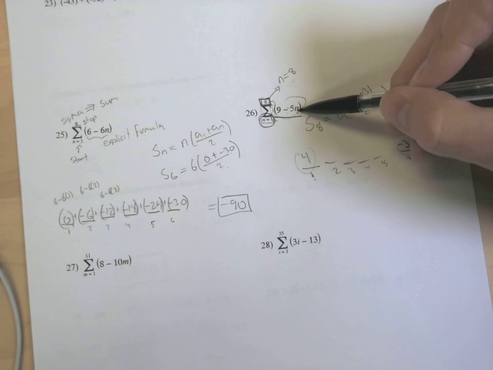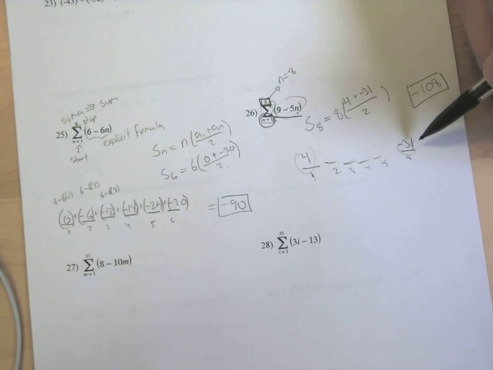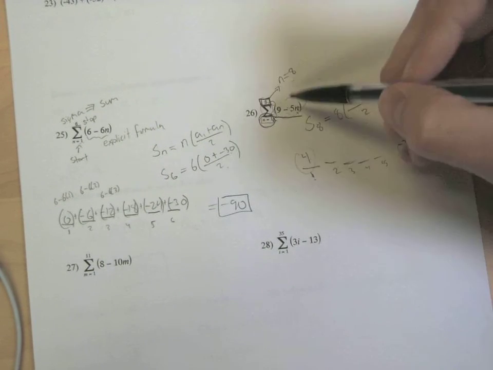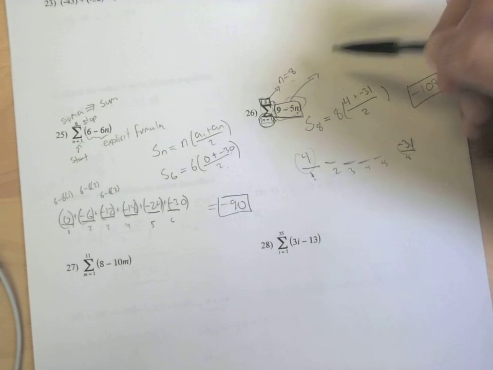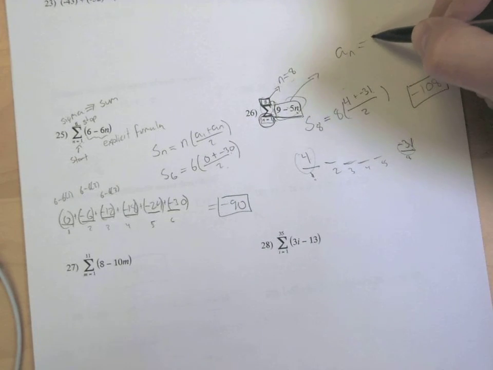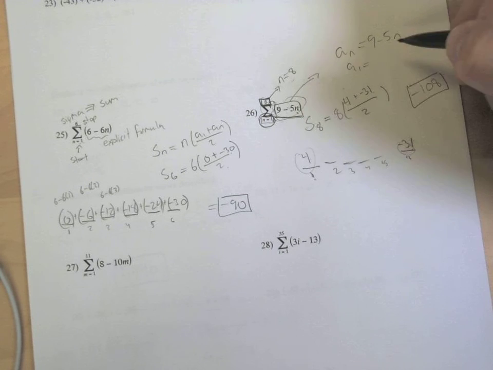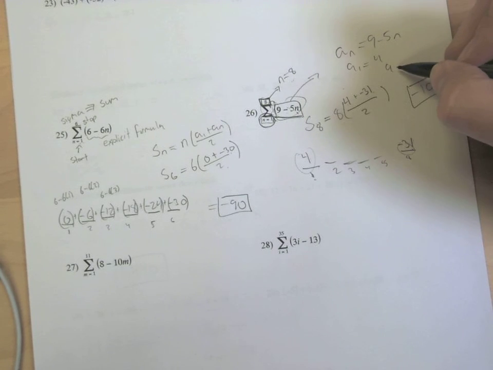Plug in 8 for your 8th term, and you get negative 31. And then you have the A1 and the An that you need to figure this out. So this is kind of like your explicit formula, just simplified. It's an equals 9 minus 5n. So you plug in, right, A1 equals 4, A8 equals negative 31. And then you put those here.